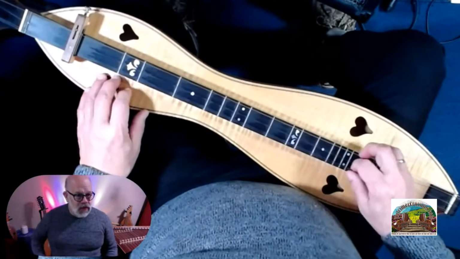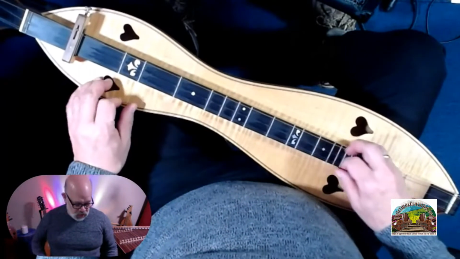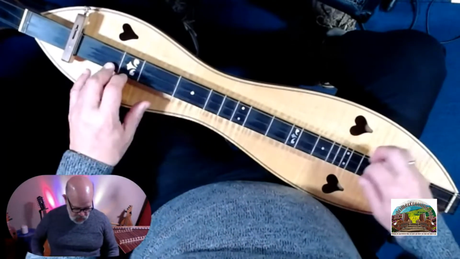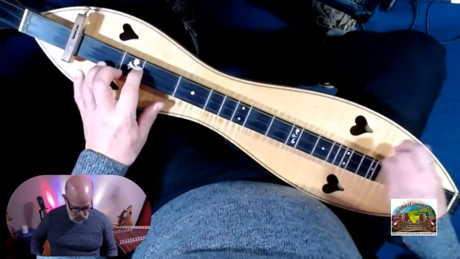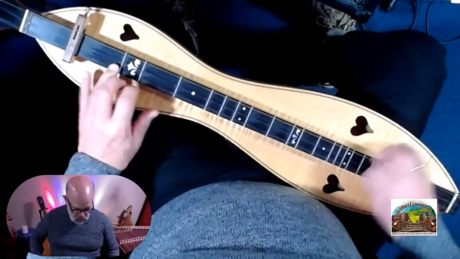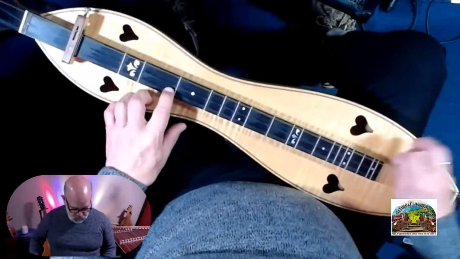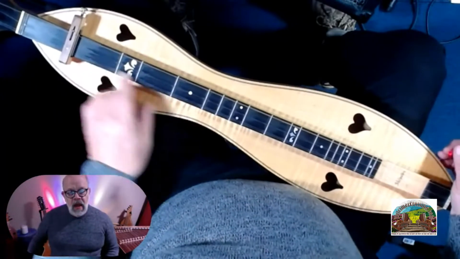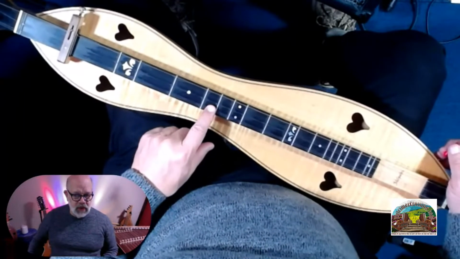Now, what this also means with my 6.5 fret here, if I go straight up, I could play God Rest You Merry Gentlemen all the way up and down, but I use my 6 instead of my 6.5.